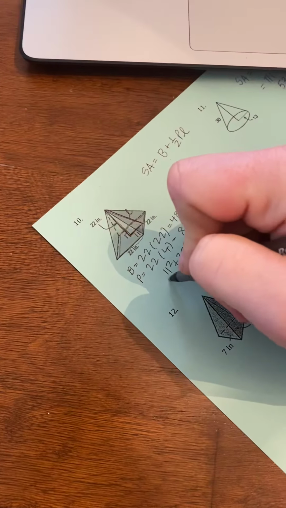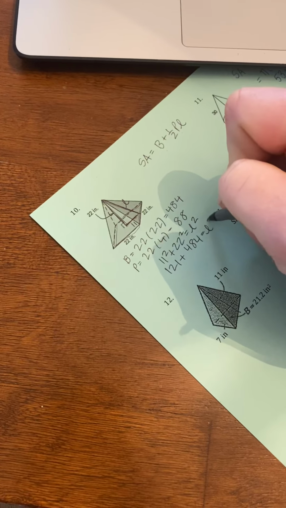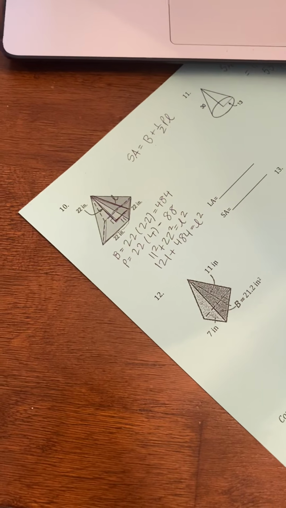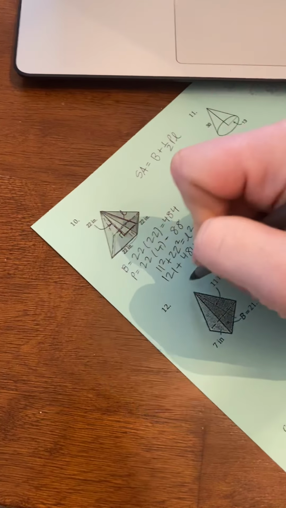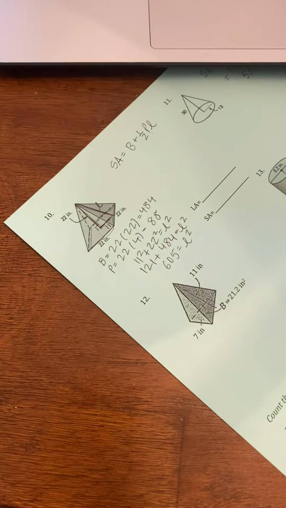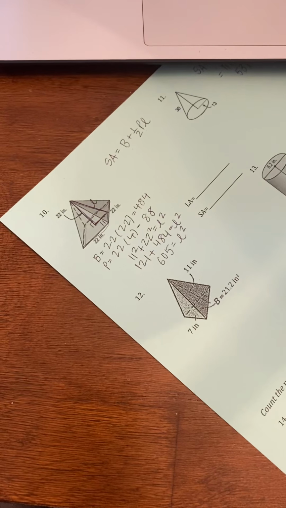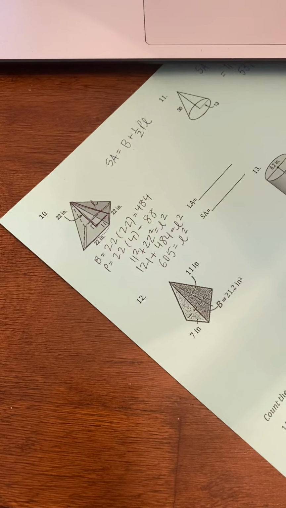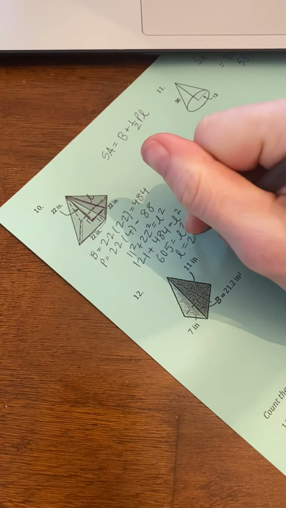Okay, so 121 plus 484 equals L squared. That's going to give us 605. And then make sure you take the square root of that number to get the slant height. I'm not sure what I used during my answer key, but I'm just going to round this up to 25.